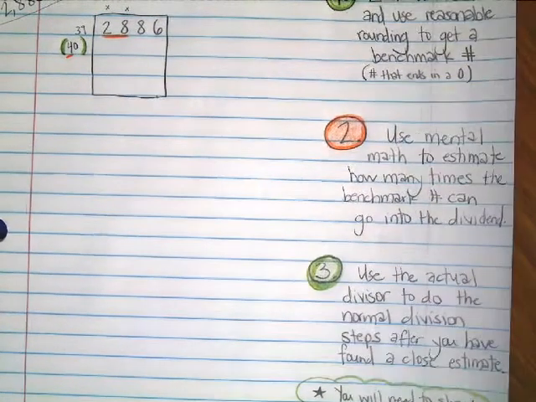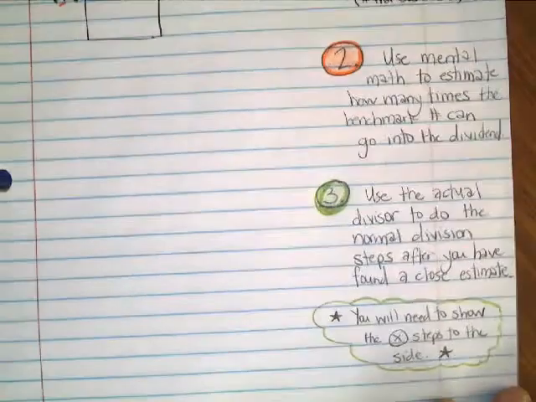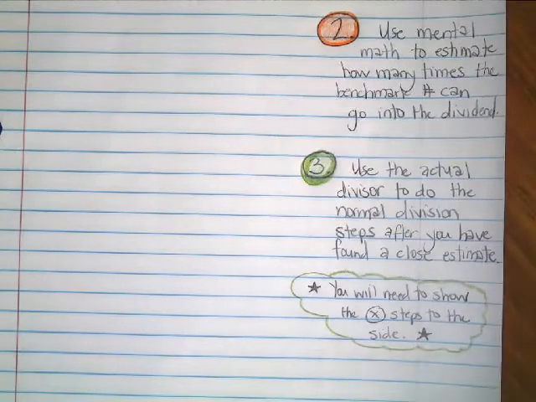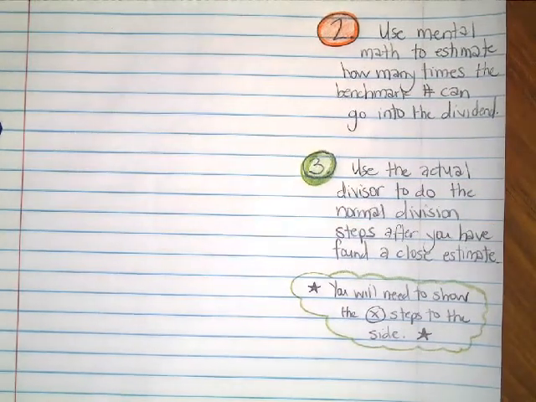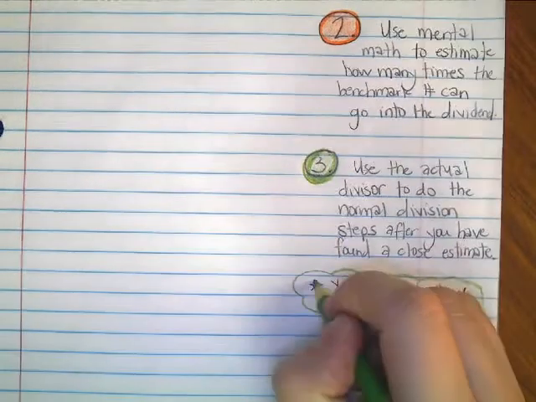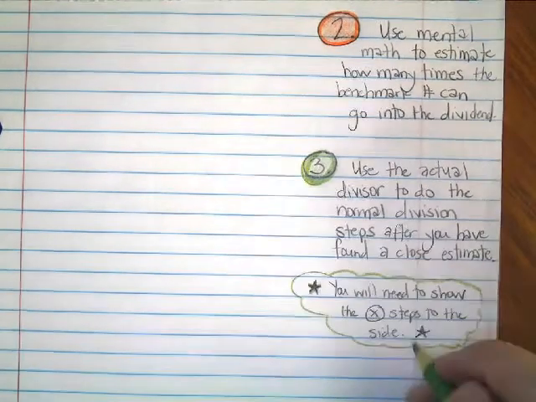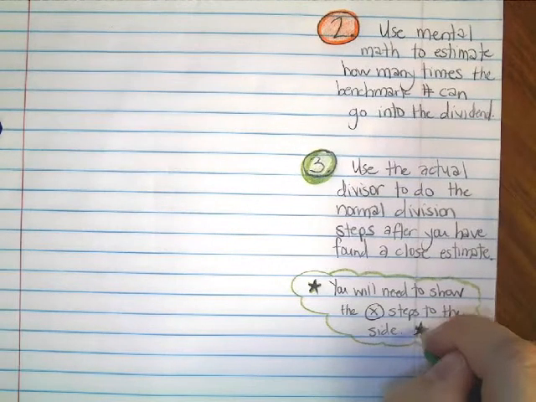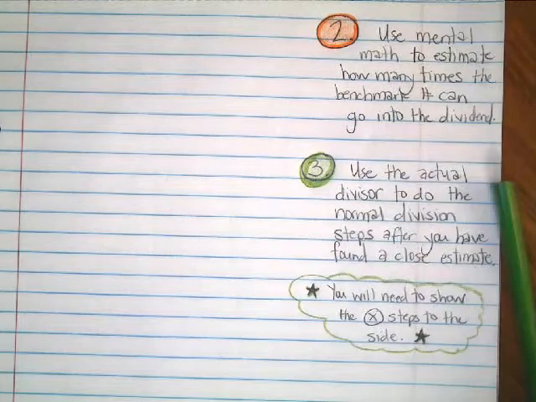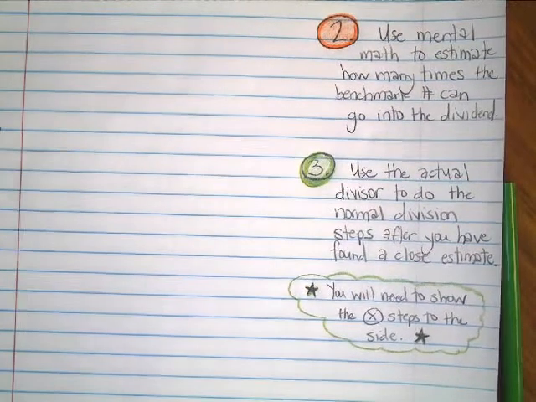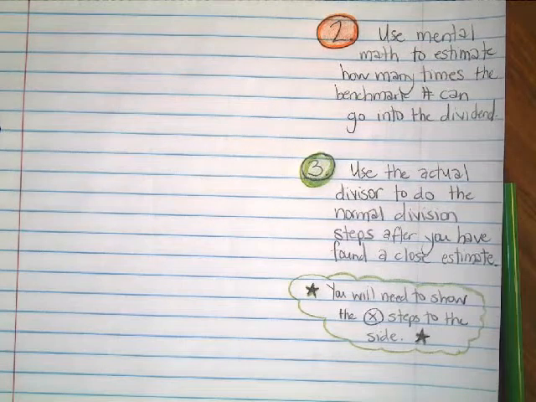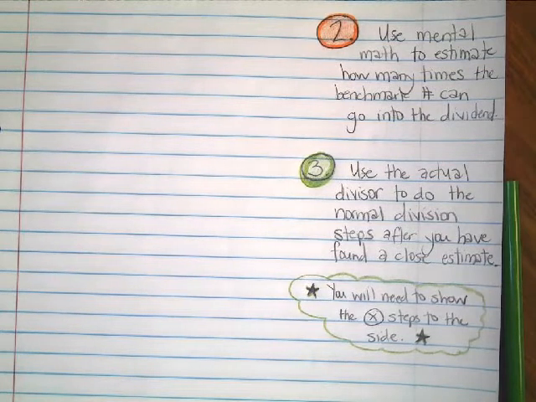What I mean by that is you can't just guess and do all the math in your head or use a calculator. You are going to have to follow those steps. You will need to show the multiplication steps to the side. That is absolutely required, especially with 2-digit divisors. You're going to need to show that work, and you're going to need to have plenty of space to work it out. So let's go back to our problem.